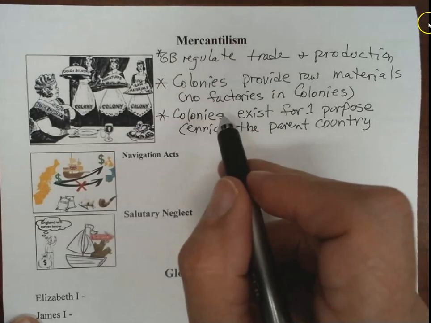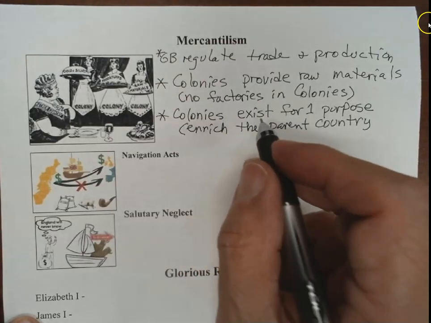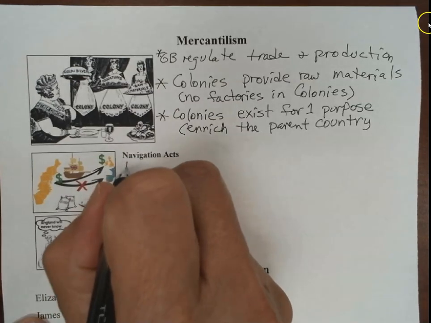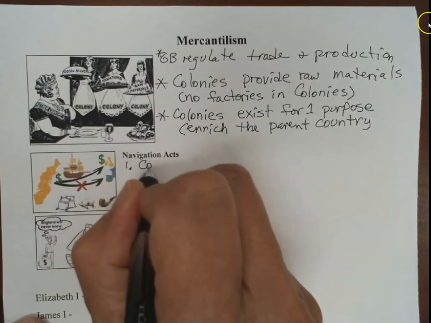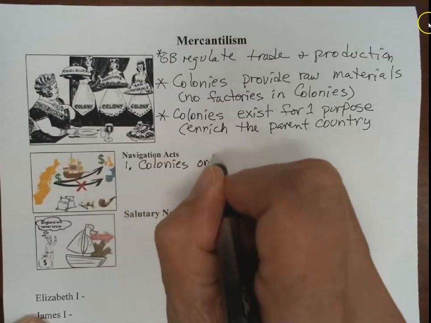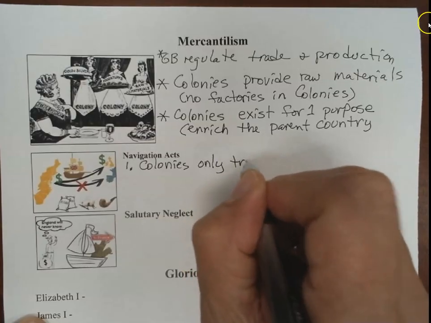The only way that mercantilism can work is, number 1, the colonies only trade with Great Britain.